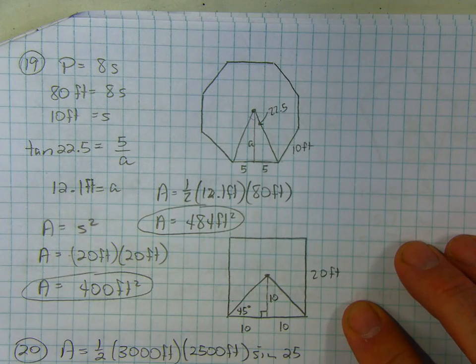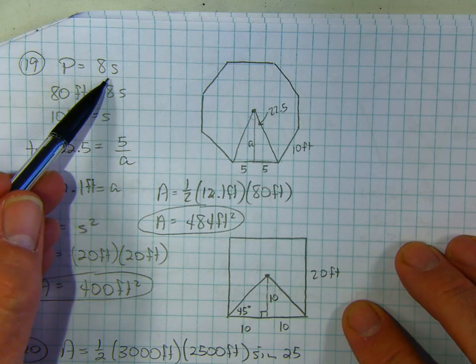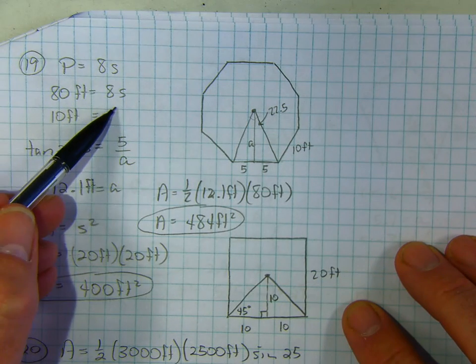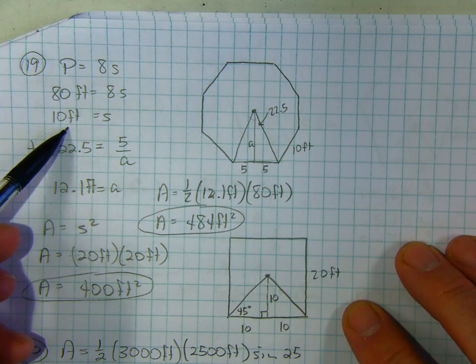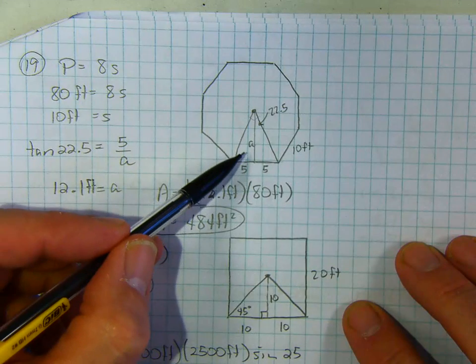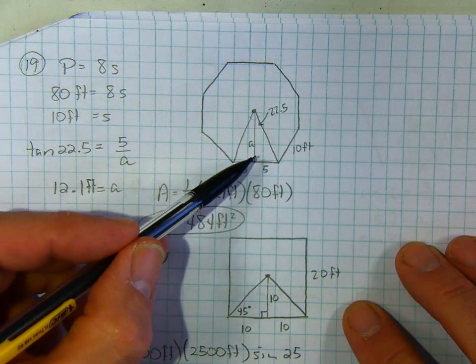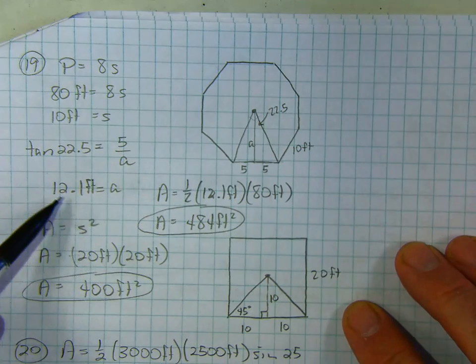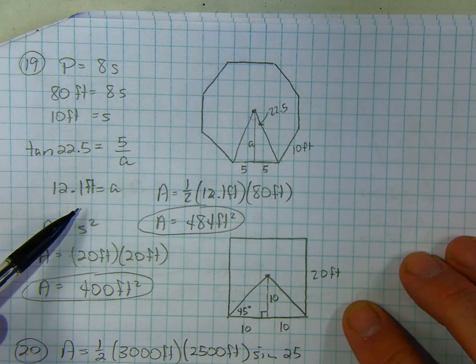So if the perimeter is 80, the length of the sides are 10, right? Because the perimeter would be 8 times the length of a side. So we divide by 8, and the side is 10. If the side is 10, then in my triangle with the 22.5 degree angle, these are 5 apiece. Now I just need to find the apothem to find the area, and that's going to be opposite over adjacent. So the tangent of 22.5 is 5 over a, and my apothem will be 12.1 feet. 12.1 feet, that's the apothem.